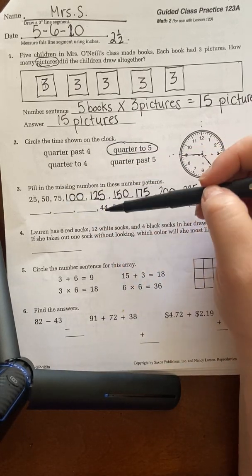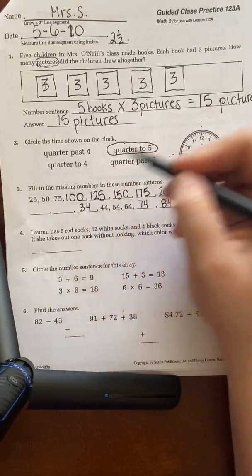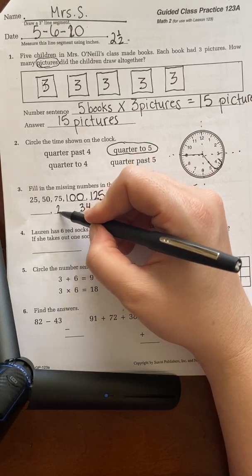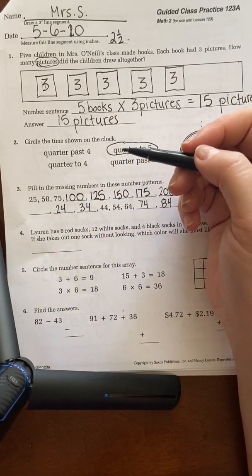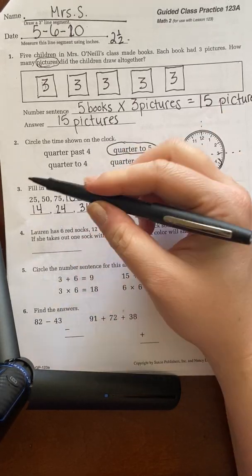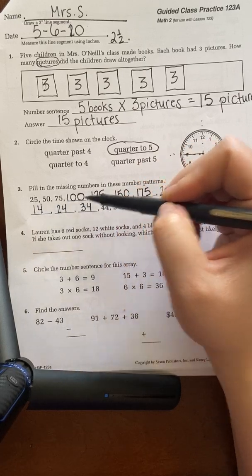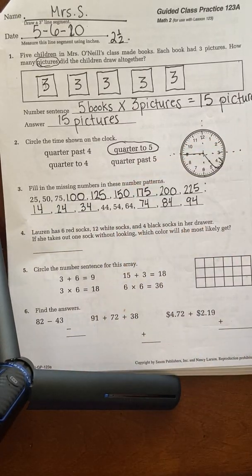Now I'm going to subtract by 10, right? Because I'm going backwards. 44, 34, 24. Ooh, what comes before 24? If I minus by 10. Yeah, 14. So look, pattern. 1, 2, 3, 4, 5, 6, 7, 8, 9. And my 4 stays the same.